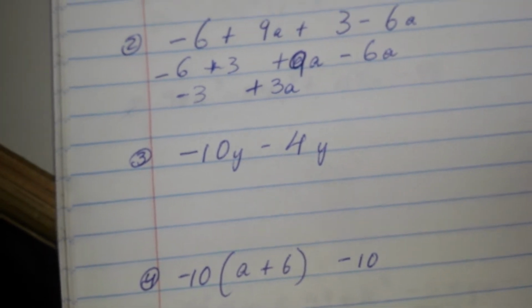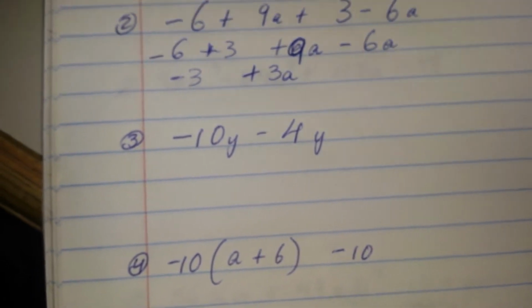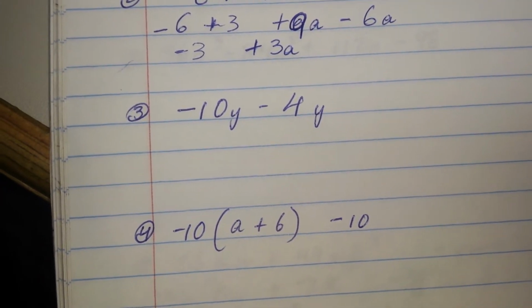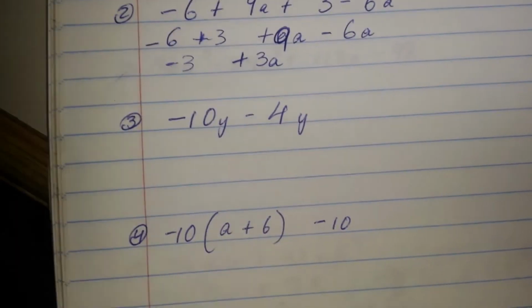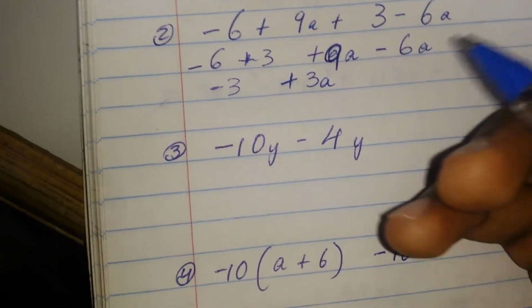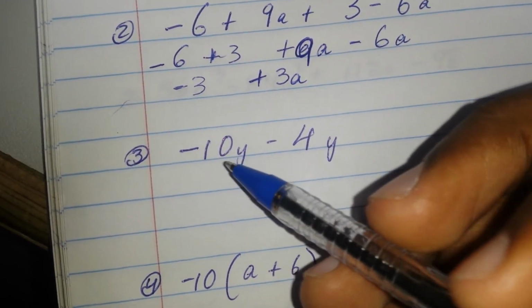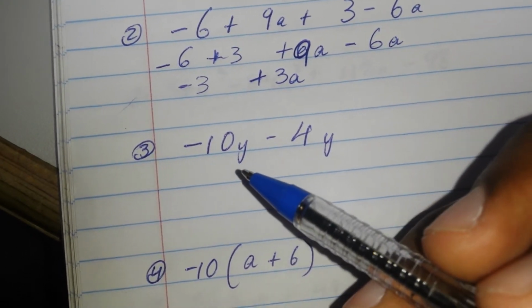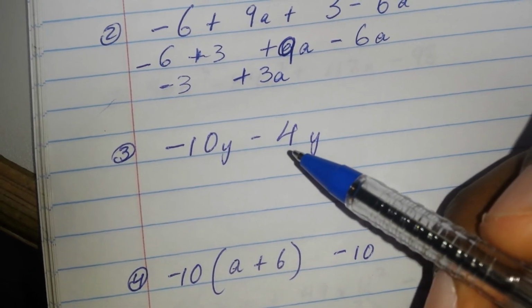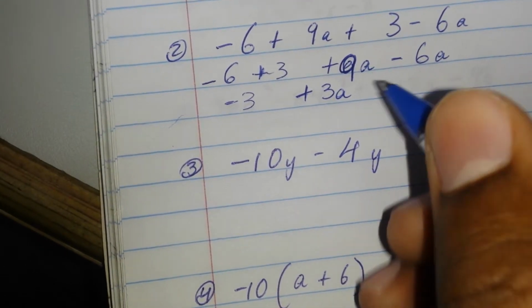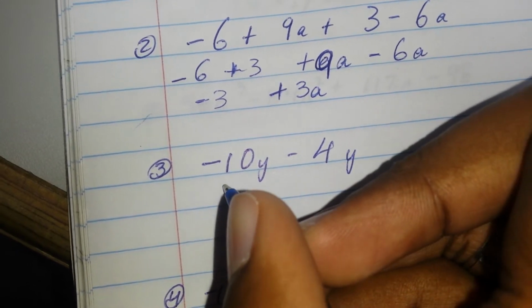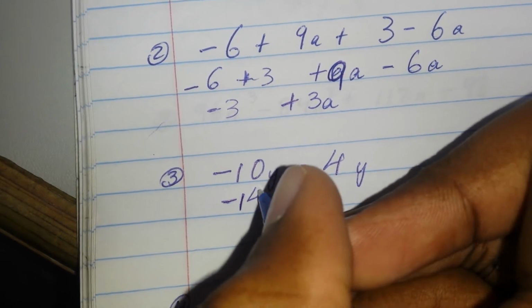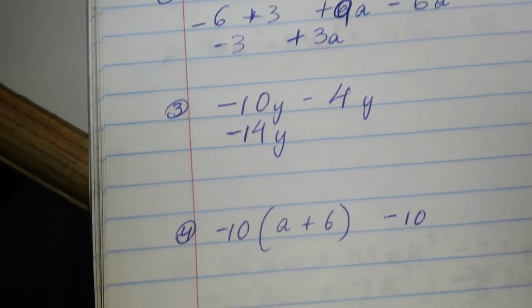Alright, this one, another simple one. You all could pause the video right now, immediately pause the video and do it. Right, don't need to write no second line for this. They are both like terms, so we just simplify, we just minus. Right, so minus 10 eggs minus 4 eggs, that would give us minus 14 eggs.